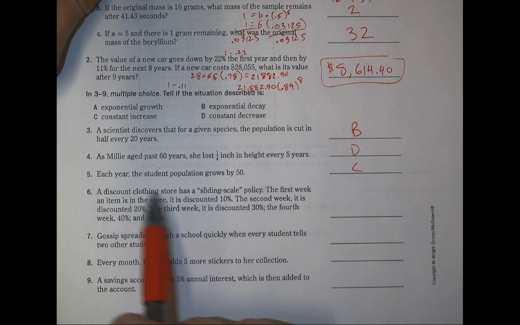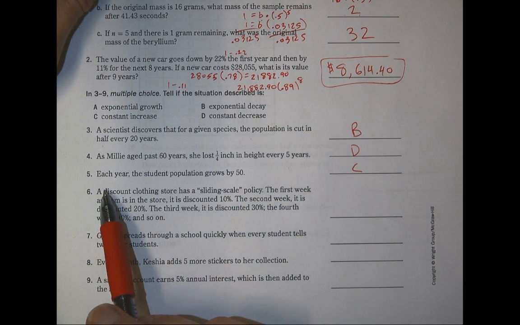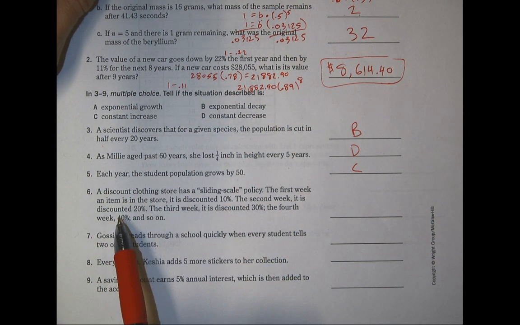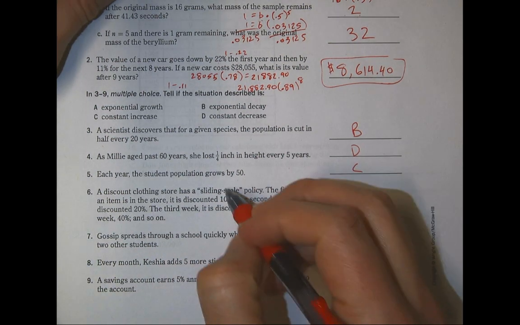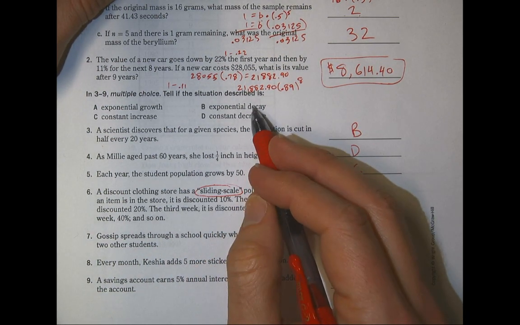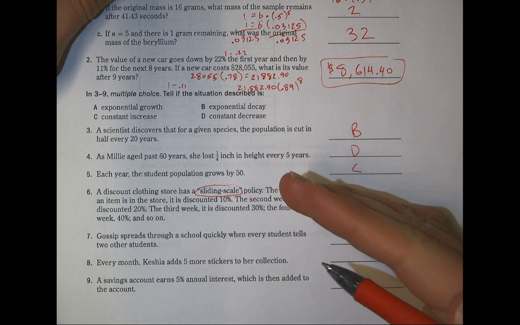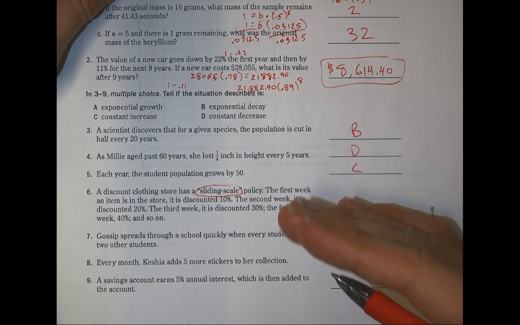So this one's kind of tricky. You want to say exponential decay, right? Because first of all, it's not constant. It's going to be a different amount. But because it's a sliding scale, exponential decay goes down by the same percent every single week. 10% down, 10% down, 10%.